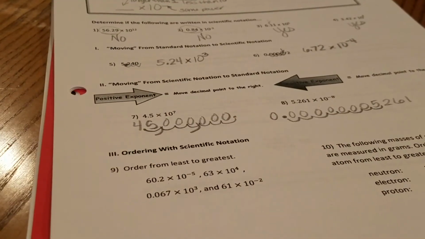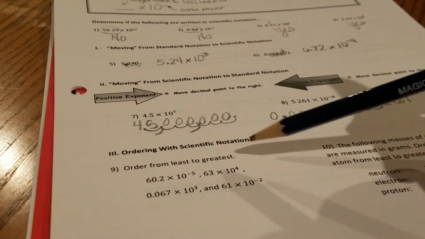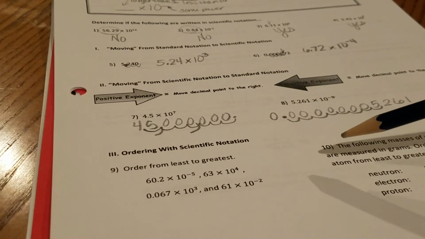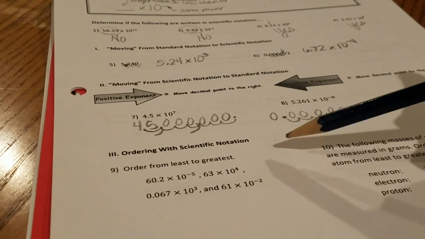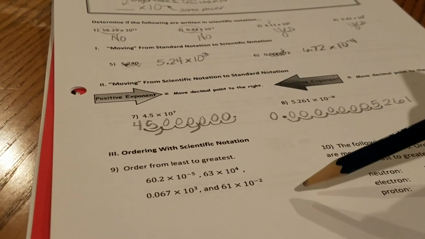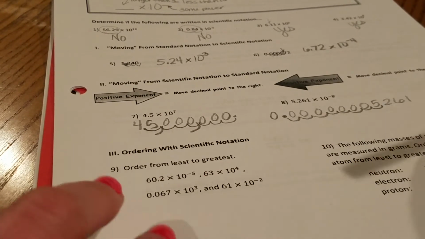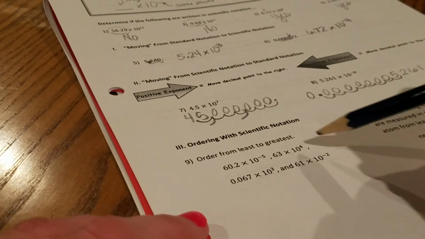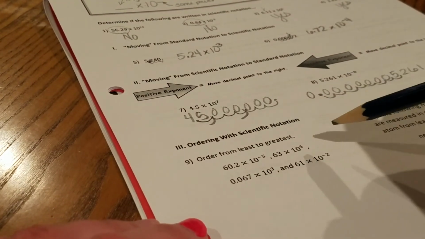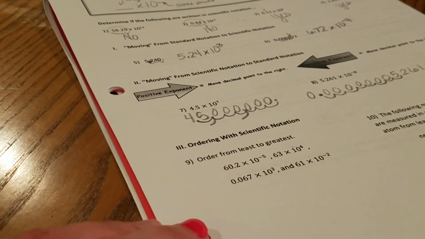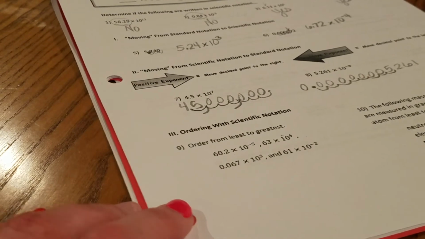When we order these from least to greatest, we need to make sure that they're all in standard notation first. Once we do that, we can look at the exponents. With negative exponents, the larger the negative number, the smaller the actual number is. So what I'm going to do is re-put these into scientific notation, because if you look, none of them are actually in scientific notation now.